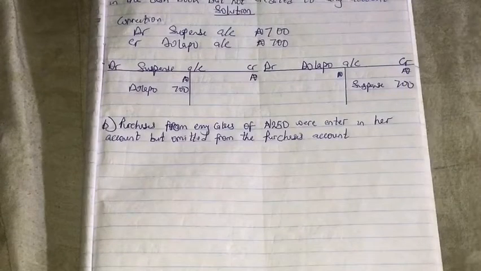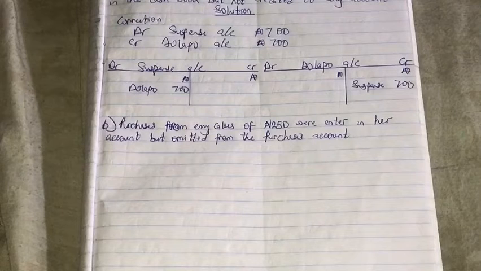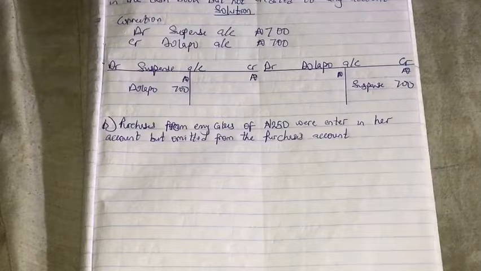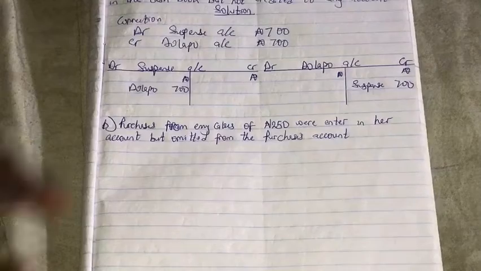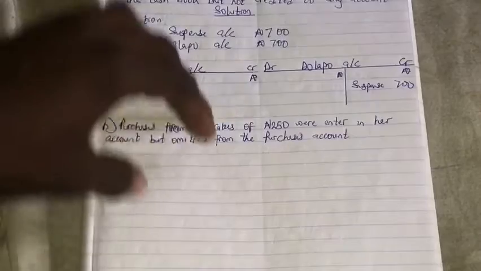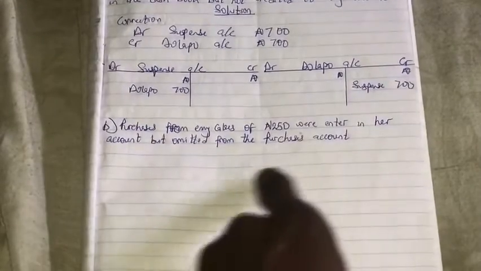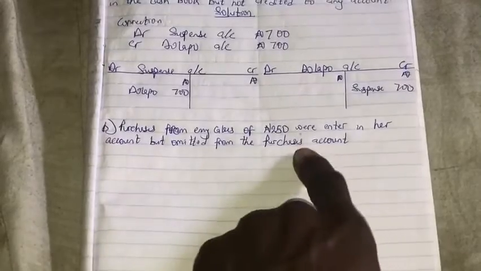Purchases from Any Cakes of 250 naira were entered in an account but omitted from the purchases account. So this is a one-sided error. We don't have any issues with Any Cakes because, as you can see, it was entered in an account but omitted from the purchases account.